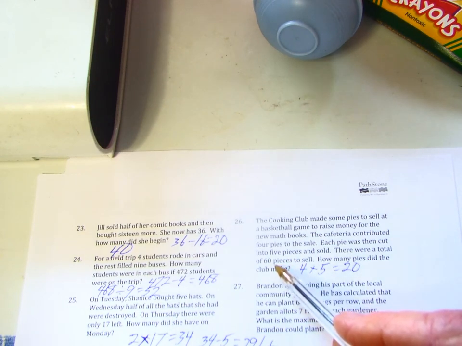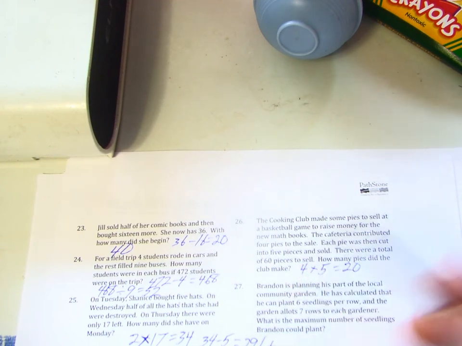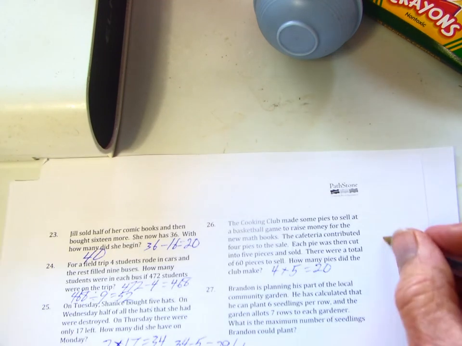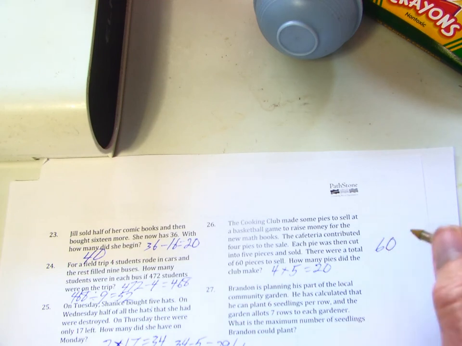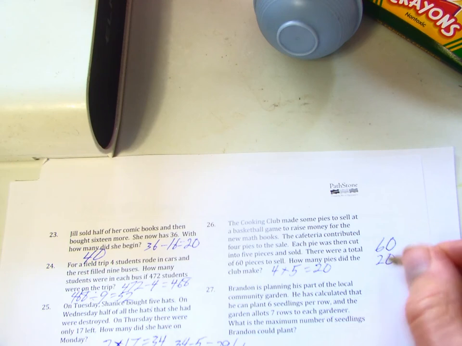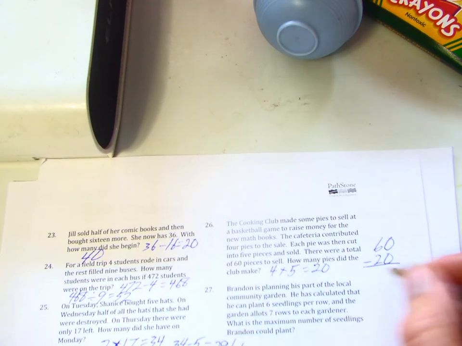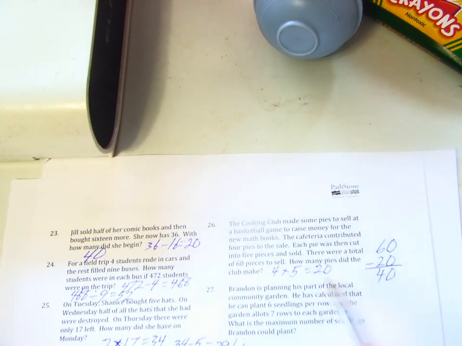Okay? How many did the cooking club make? Well, altogether 60 pieces were there to sell, and the cafeteria made 20. So we're going to subtract what the cafeteria made. 60 minus 20 is 40. 40 is how much the cooking club made.